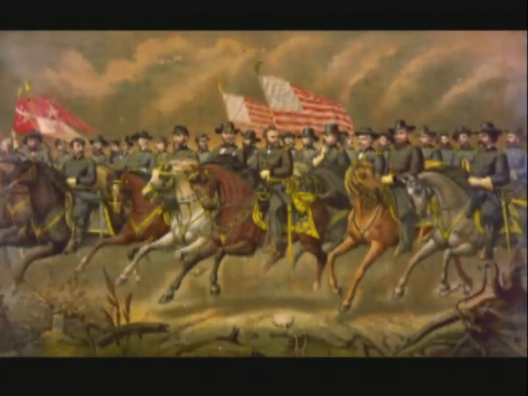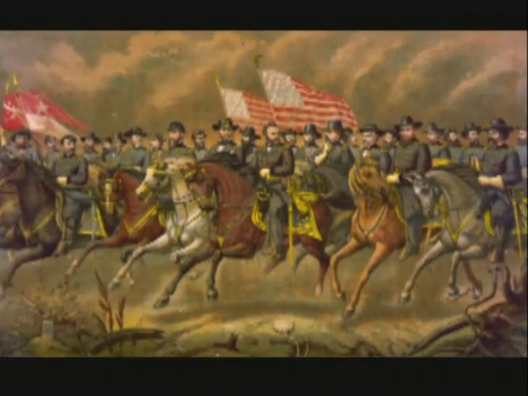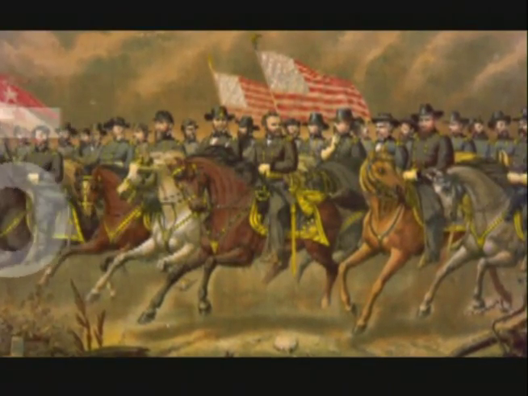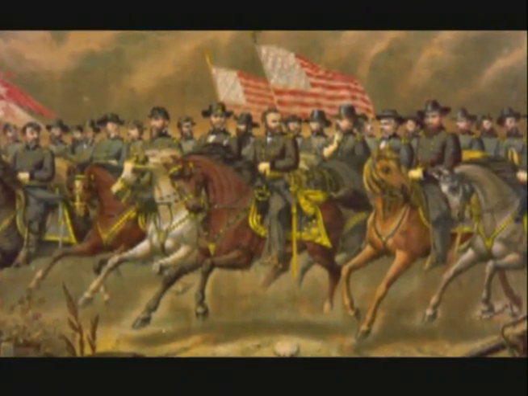Eventually, the North's larger population and greater industrial power overcame the South. General Robert E. Lee surrendered to Union General Ulysses S. Grant at Appomattox Courthouse on April 9, 1865. Other Southern armies also surrendered, and the war was over.